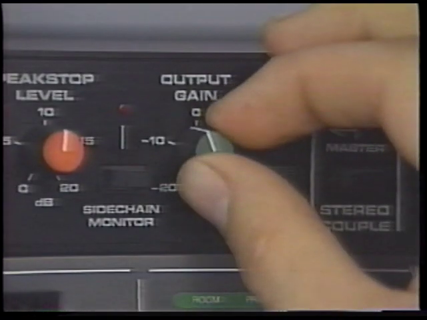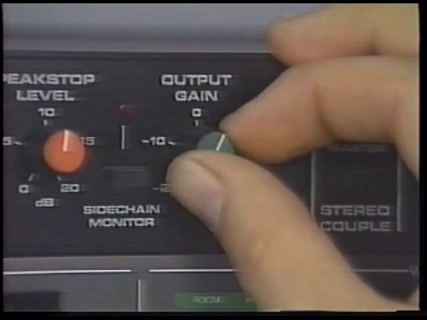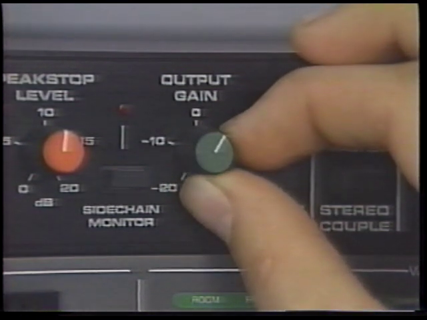Now at the end of it all is the output control, which raises or lowers the average level after the signal has been dynamically altered. Instead of moving any of the board's controls, most engineers will adjust the variable gain amplifier's output control for the best level back into the console.